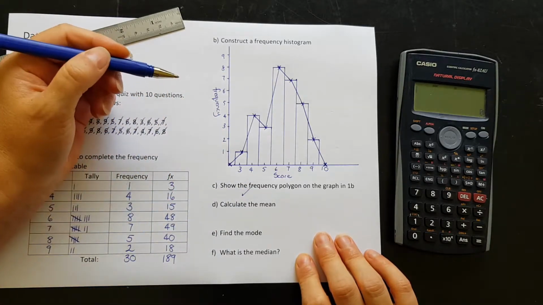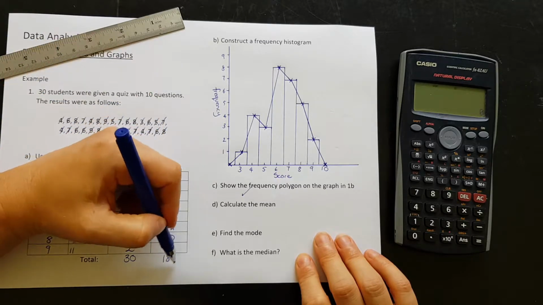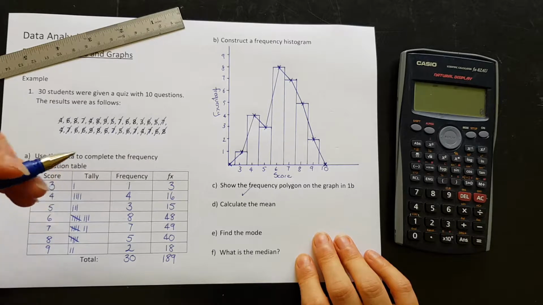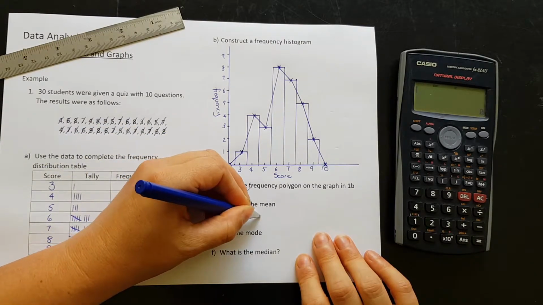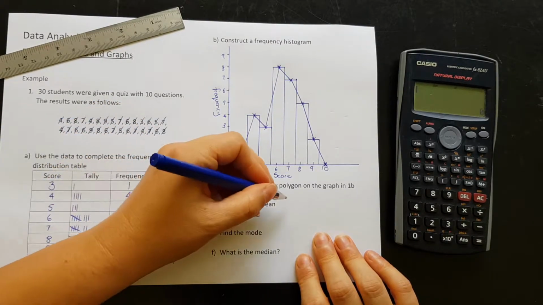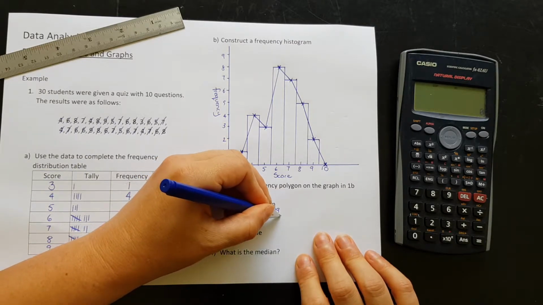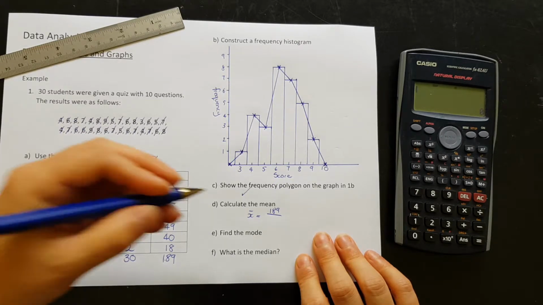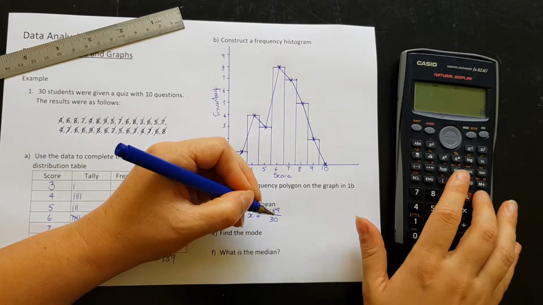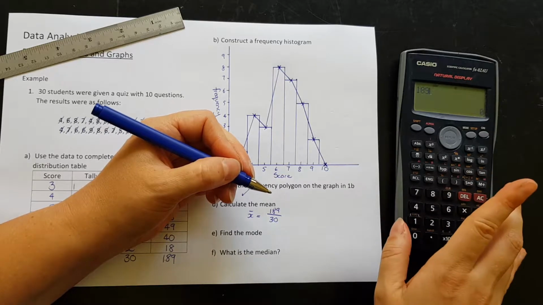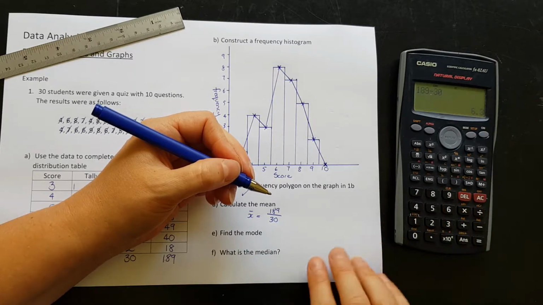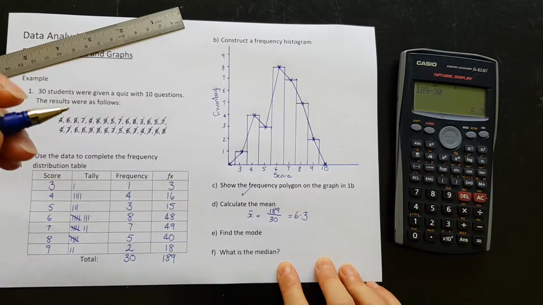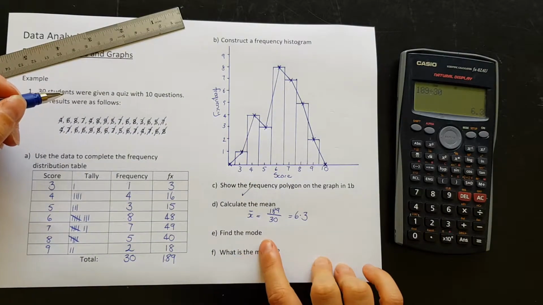Now in D, we want to calculate the mean. Now remember, that's what this column here was all about. So when you have a table with an FX column, to calculate the mean, all you have to do is take the total of that column, which is 189, and divide it by the total number of scores, which is the total of this column, which is 30. So 189 divided by 30 is 6.3. That is our mean.